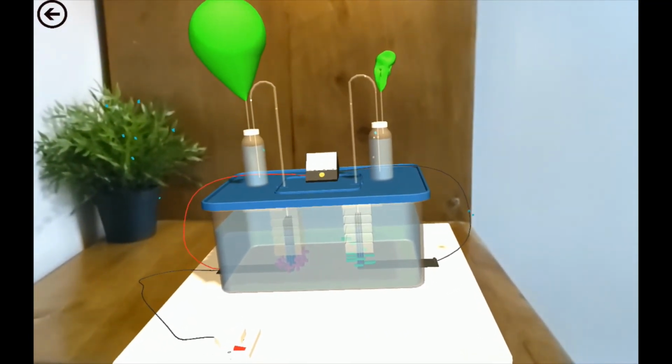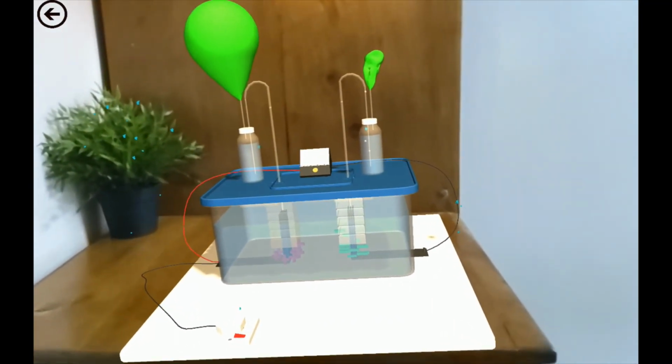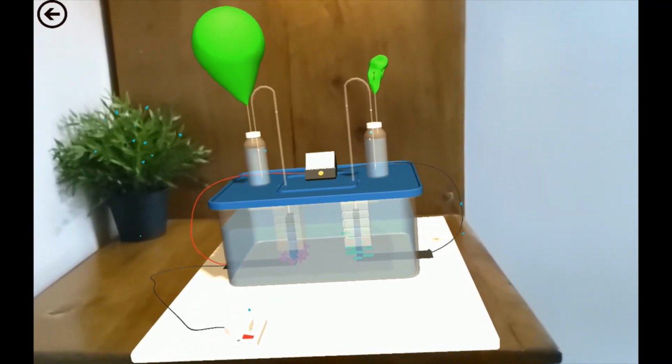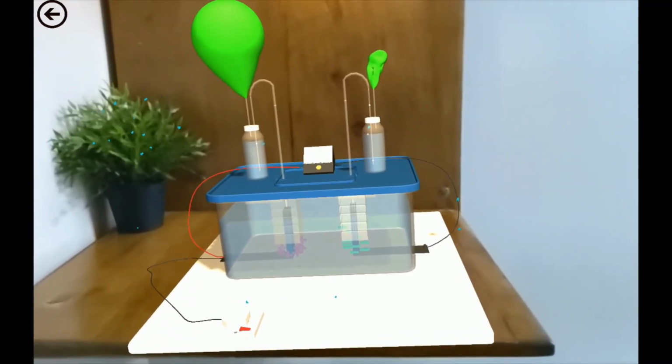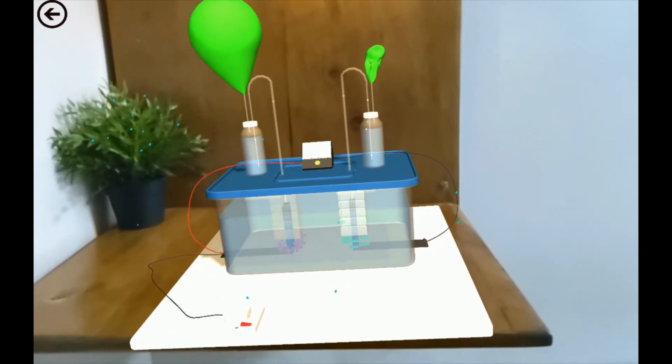The more concentrated the solution, the greater the ion flow rate. The ion flow rate can also be increased by increasing the potential difference or voltage across the cell.